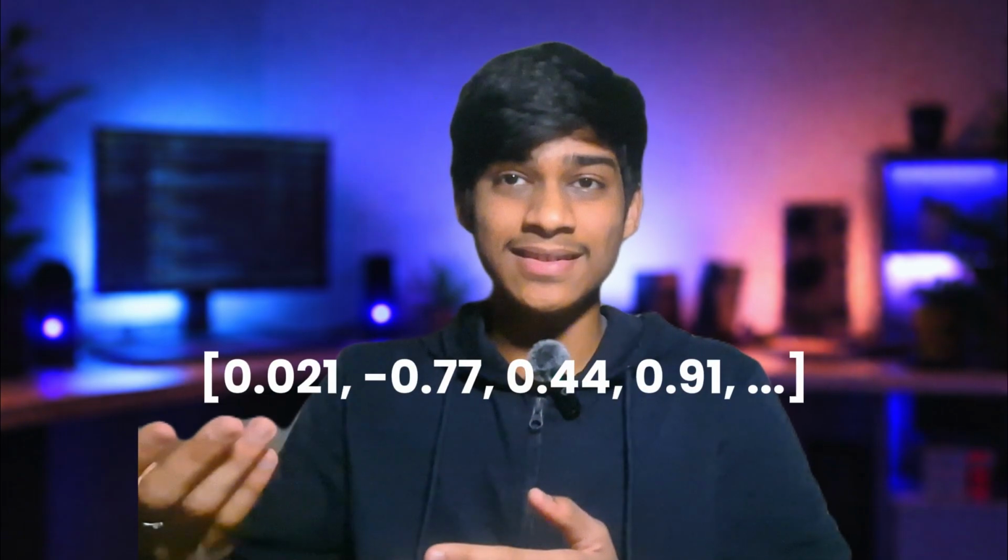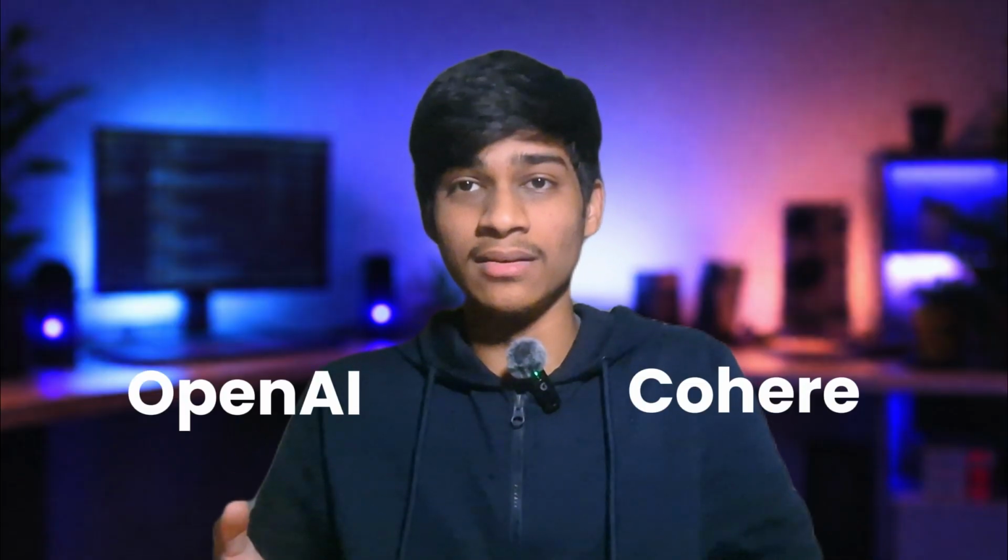So when we give a sentence like, what is my password? This sentence gets converted into a series of numbers like this. And now this list of numbers is known as embeddings. And the model that converts the text into numbers is known as an embedding model. Examples of embedding models are OpenAI or Cohere.